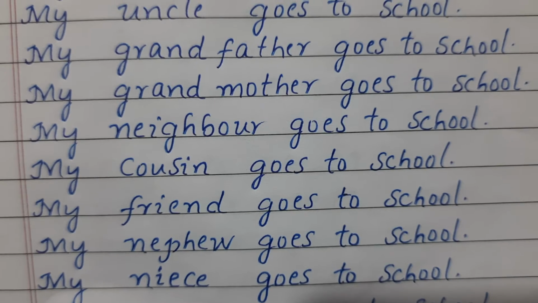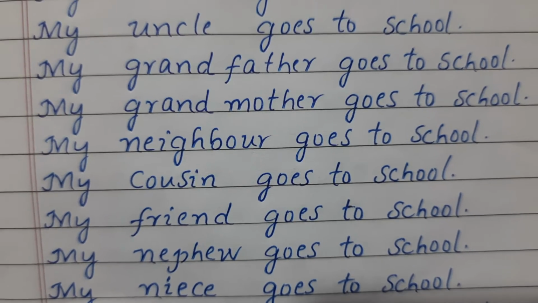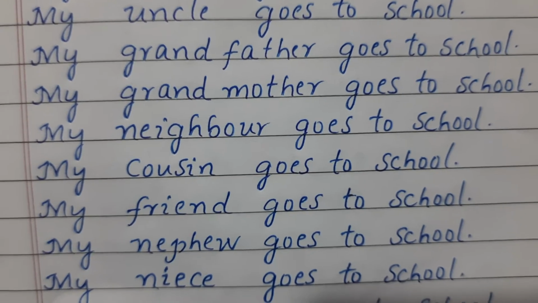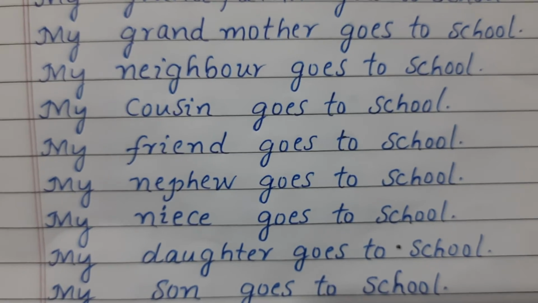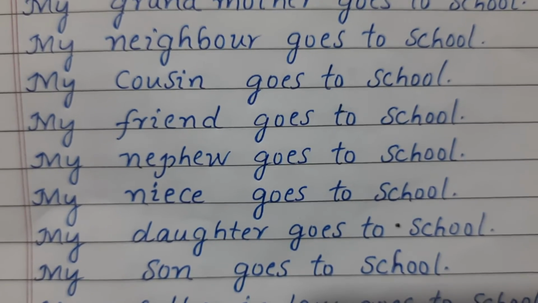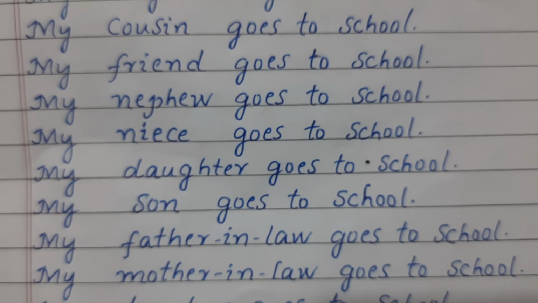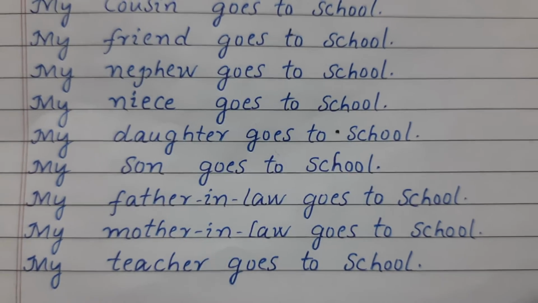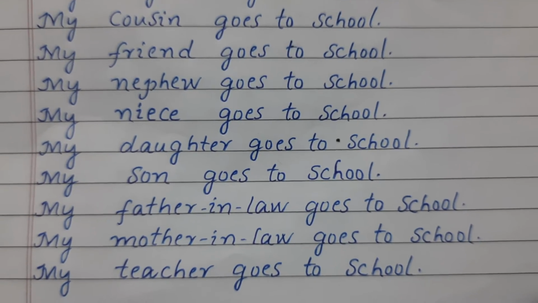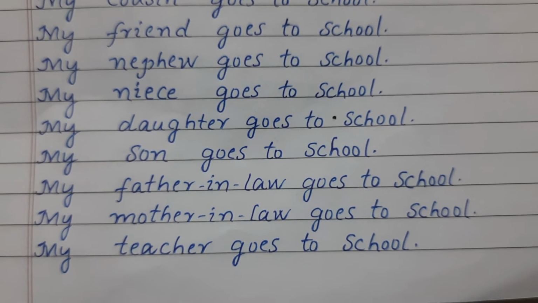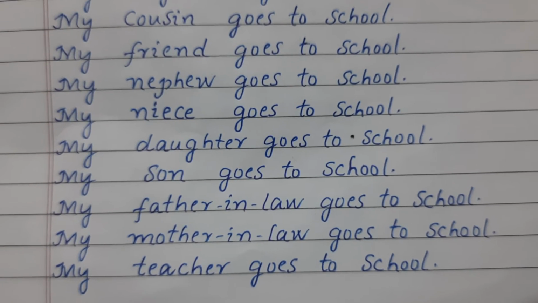My niece goes to school. Niece means daughter of our sister. My daughter goes to school. My son goes to school. My father in law goes to school. My mother in law goes to school. My teacher goes to school.